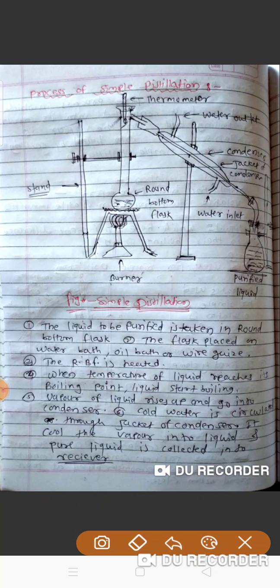Now again see the apparatus used for simple distillation. This is the apparatus. It consists of a round bottom flask. The side arm of the round bottom flask is connected to the condenser. The round bottom flask is placed on a water bath, oil bath, or sometimes on a wire gauze, and is heated to vaporize the impure liquid. This is the experimental setup.